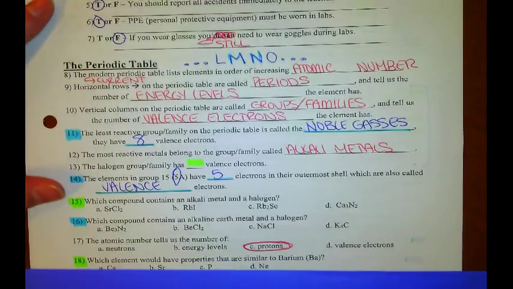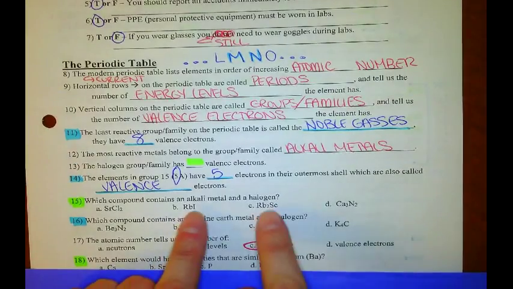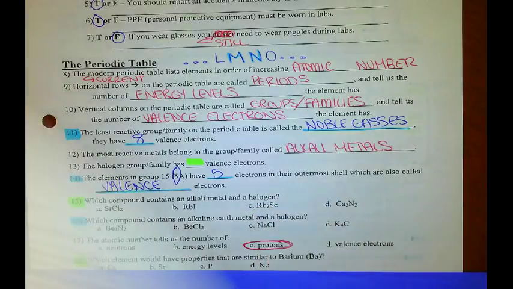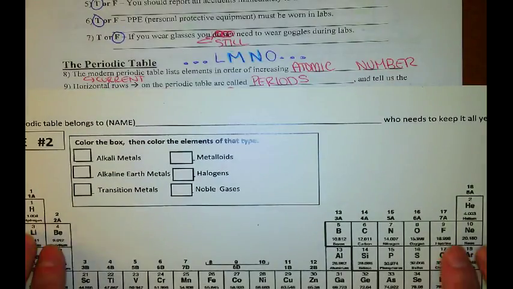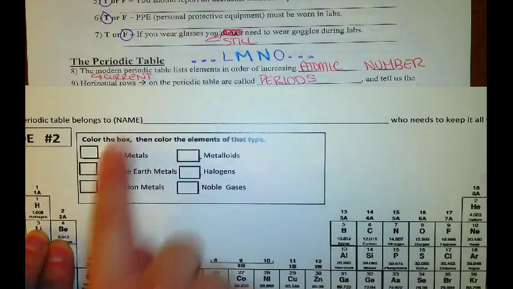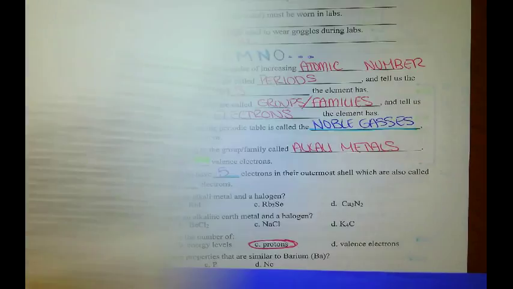All right. You've got to know your groups, the first two groups and the last two groups on the periodic table. You need to know the special names of these groups. And remember, you do not get a color-coded periodic table on test day. So make sure you're memorizing those.